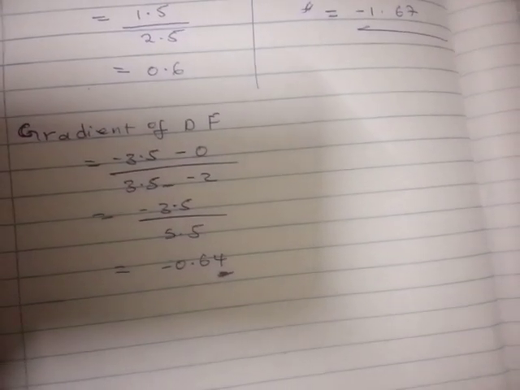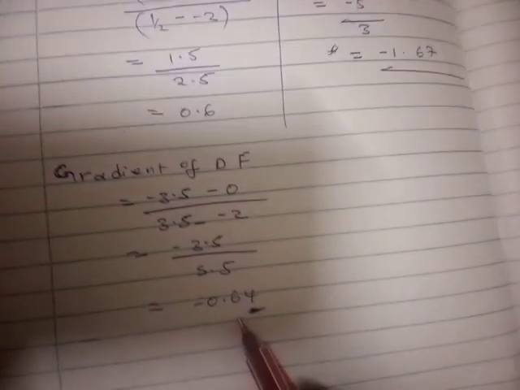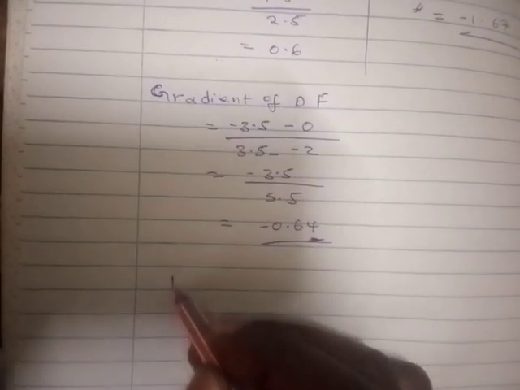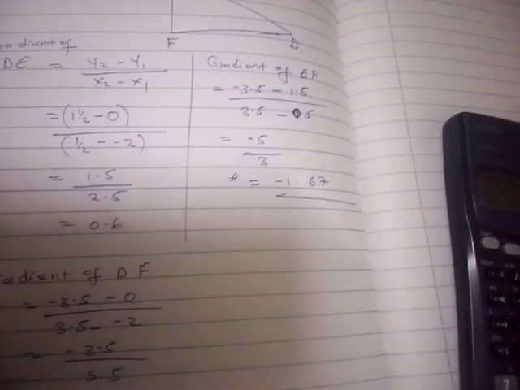Okay, so there we are with the gradient of all. So you have seen the gradient of DF is this one. Then we have seen that the gradient, let me write them here so that you can see them well. The gradient of DE was 0.6. Then the gradient of EF was giving us negative 1.67.